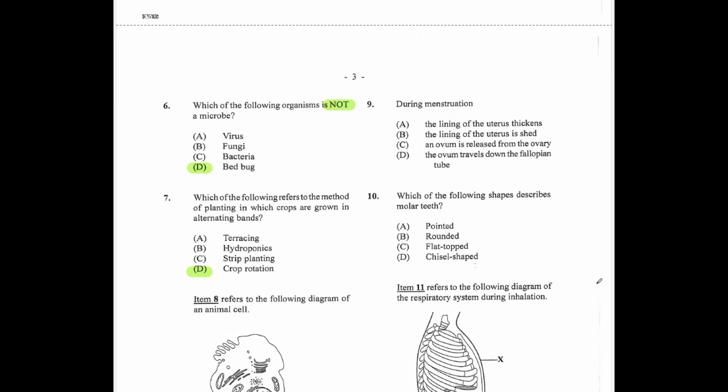Question 9, during menstruation, the lining of the uterus is shed. So we're going with B for question 9. Question 10, which of the following shapes describes molar teeth? Pointed, no, rounded, flat topped, chisel. Yeah, flat top is the best description there.